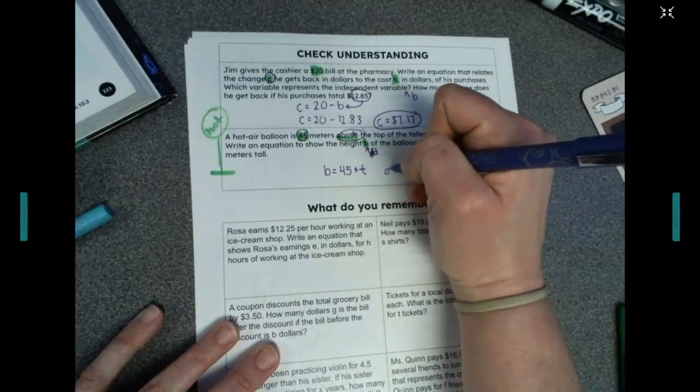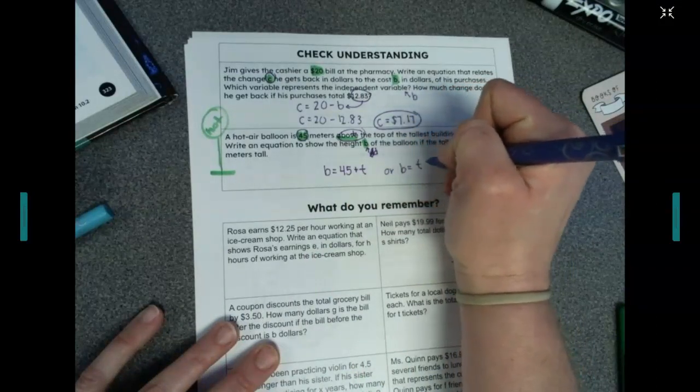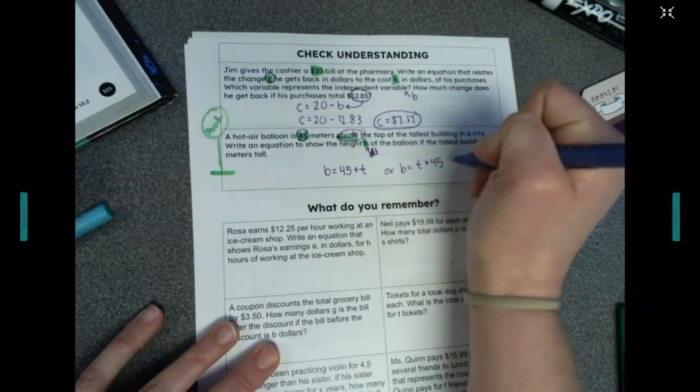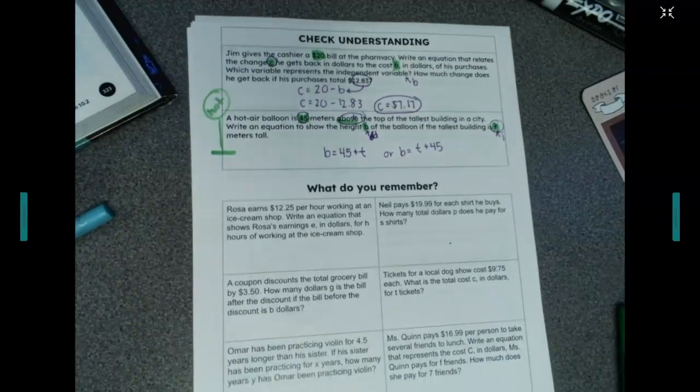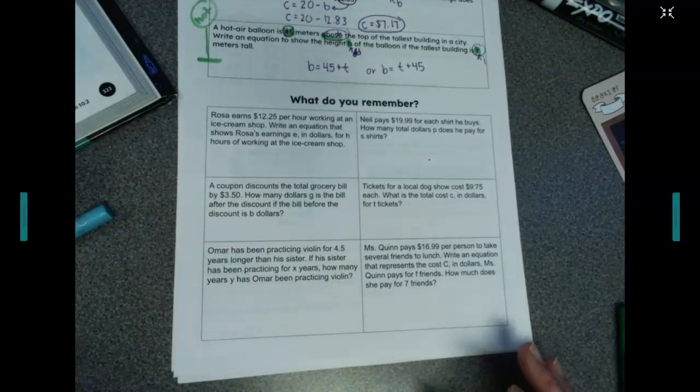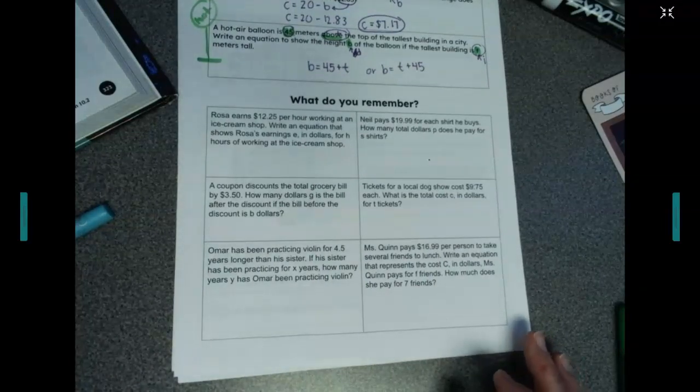So you can write it like this, or you can have it with the T in front of the 45. Either one of those works. Now we don't need to solve it because they only told us to write the equation. Let's get down to the what do you remember.